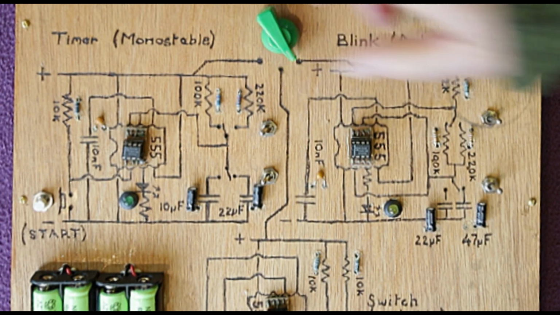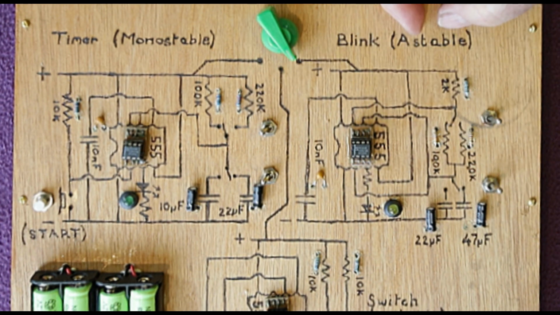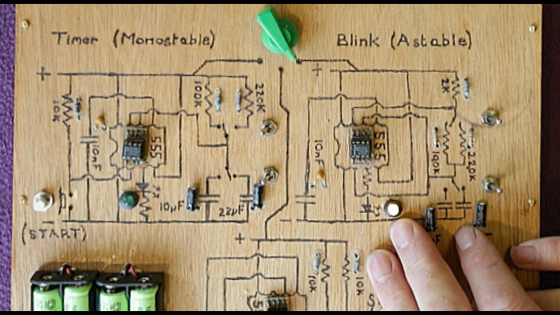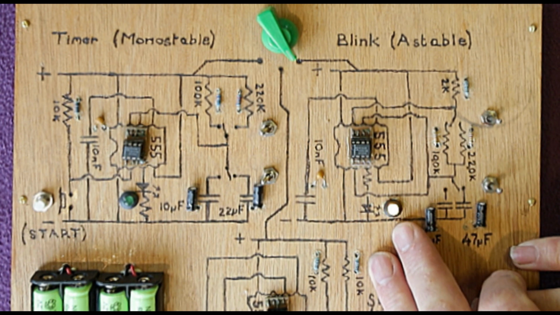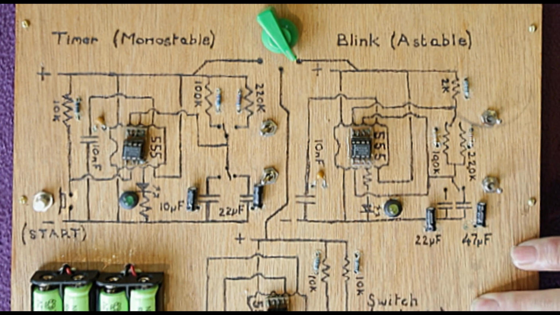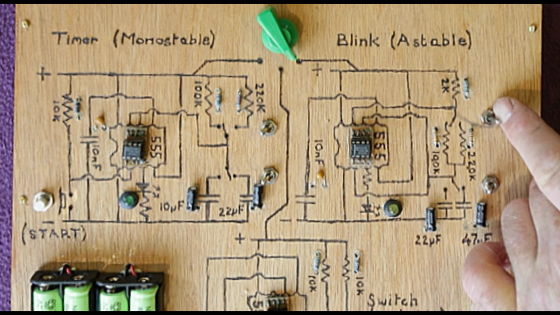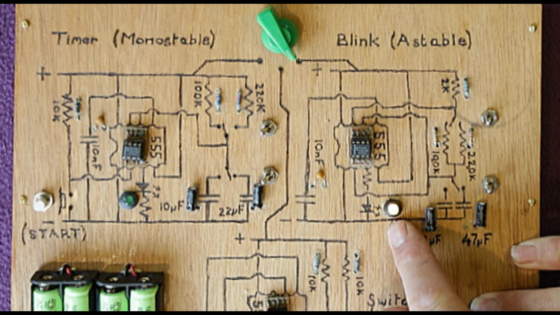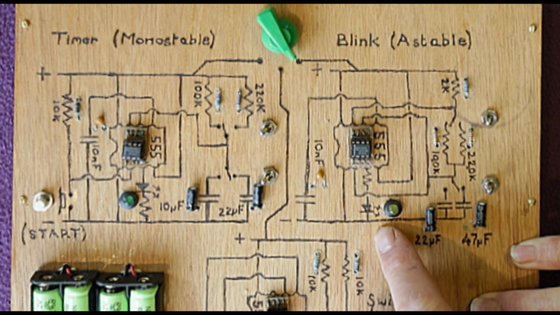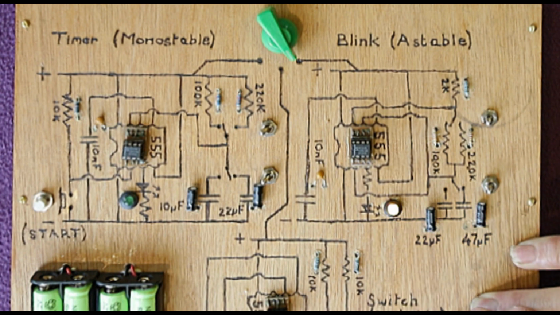And the third circuit that we've got over this side is the astable circuit, blink or multi-vibrator. And here what's going to happen is that this light is going to flash off and on. And the speed at which this will flash is determined, again, by a resistor and a capacitor. And if I reduce the value of the capacitor, you can see that the light is actually going to flash a bit faster. And if I reduce the value of the resistor, it's going to flash even faster. And there's a phenomenal range that we can have in how fast this is going to flash.